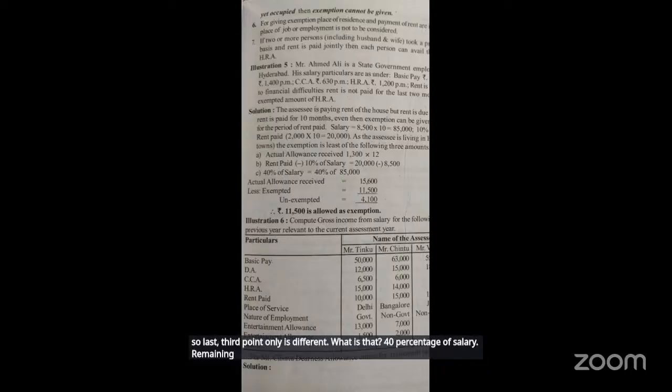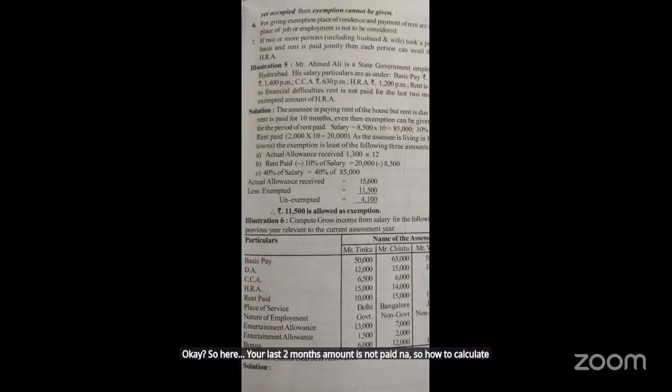Remaining is the same. Okay. So here, the last 2 months' rent is not paid. So how to calculate: the assessee is paying rent for the house, but rent is due for 2 months. That means 10 months only. Even then, exemption can be given proportionately for the period of rent paid. So how to calculate salary? Salary basic pay is 8,500 per month. So you have to multiply it by 10 only.